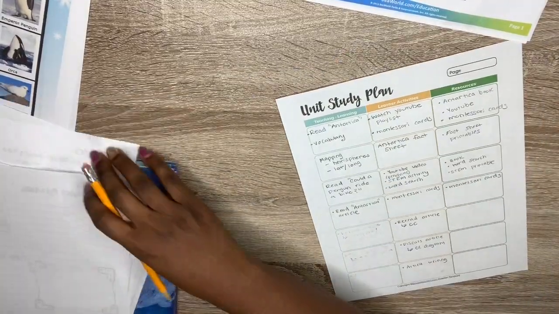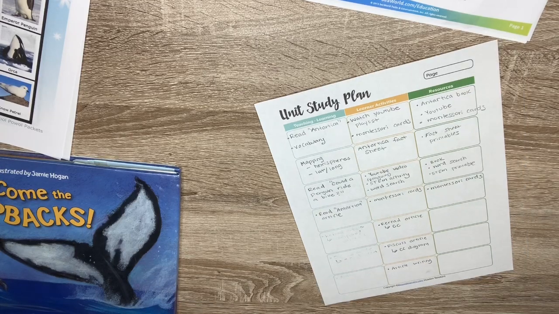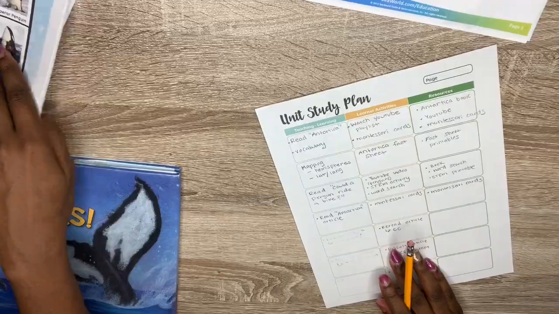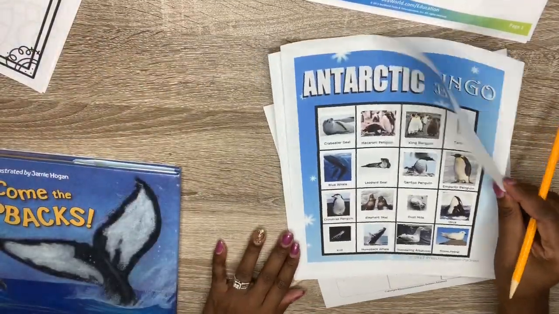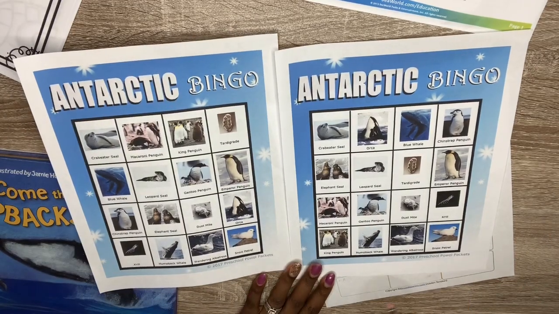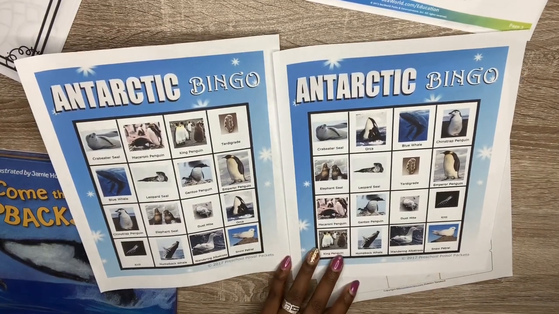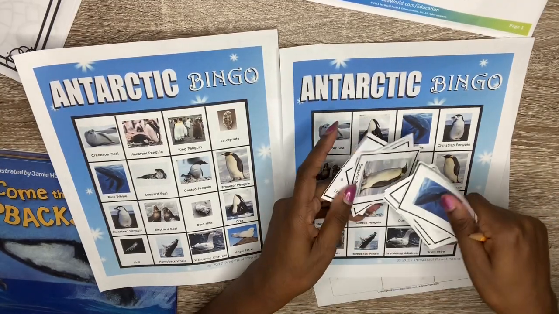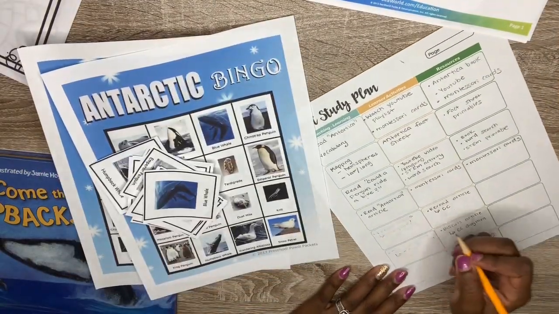So we'll read this article. Then I also want to, so on the second day, we're going to reread the article, or the next day, we'll reread the article. And then I found this Antarctic bingo. This was also free from Preschool Powwow packets. And then here are the little cards that go with it. So we'll play Antarctica bingo.